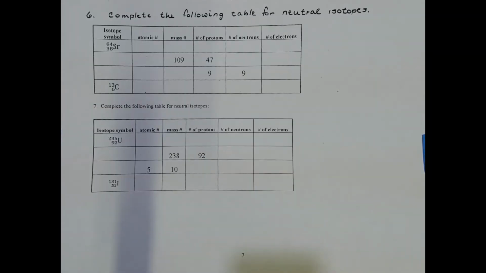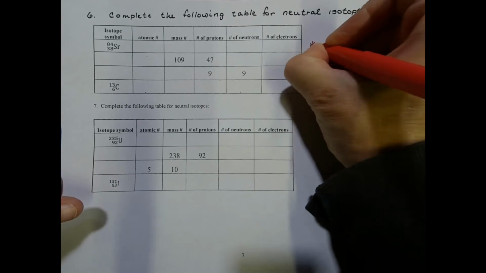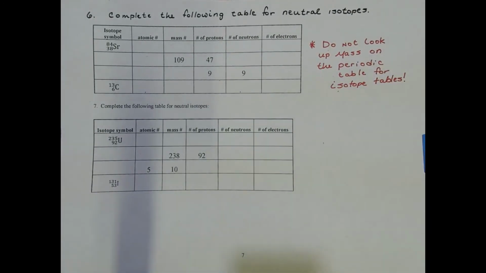So more of these tables are a little bit different than the tables you saw in the previous lecture, because when we're given isotope symbols, we do not want to use the periodic table for mass information. Let's jump in, and hopefully my warning here will start making some sense.